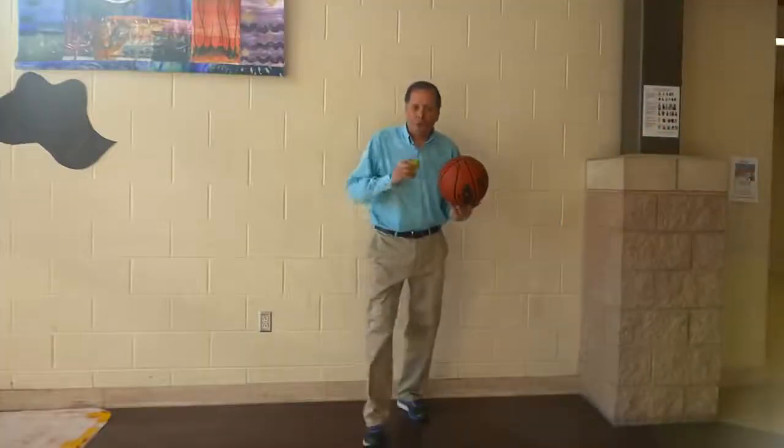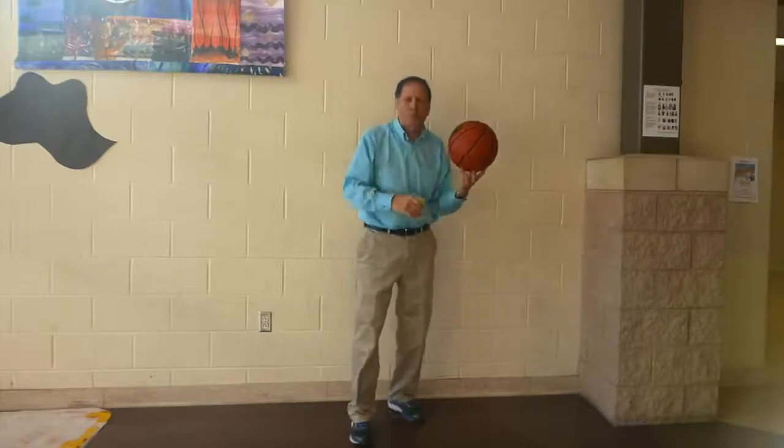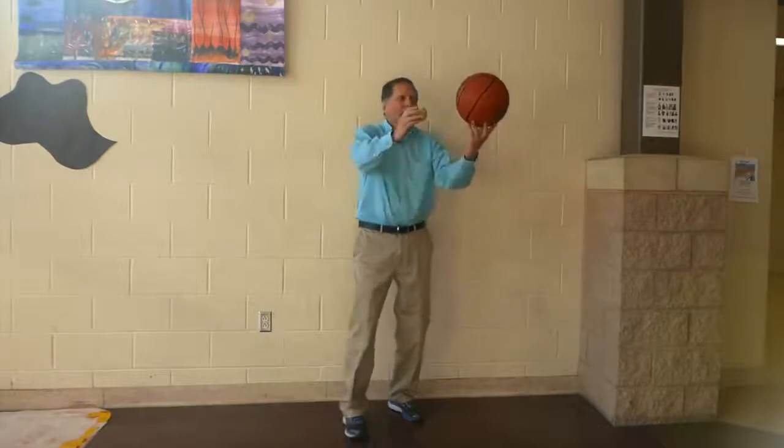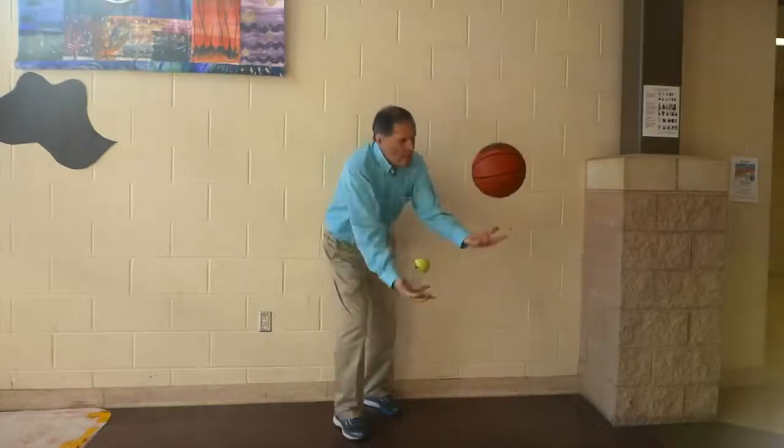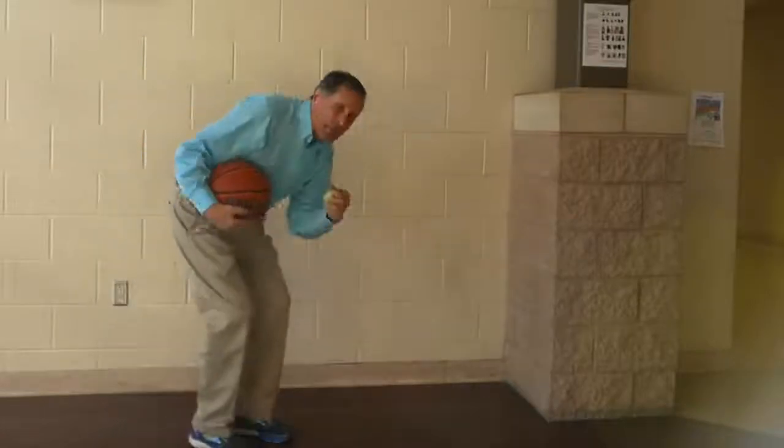Now, this demonstration is going to start with the idea that if I drop the basketball and tennis ball, they will both fall and accelerate towards the ground at 9.8 meters per second squared. And if I drop them, well, we see that they both fall and reach the ground at the same time.